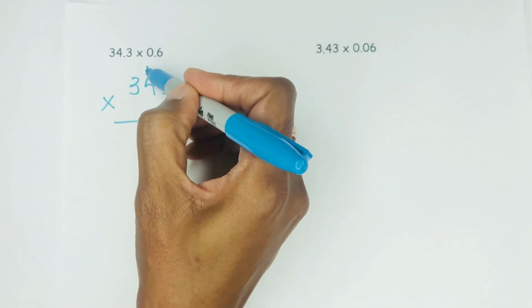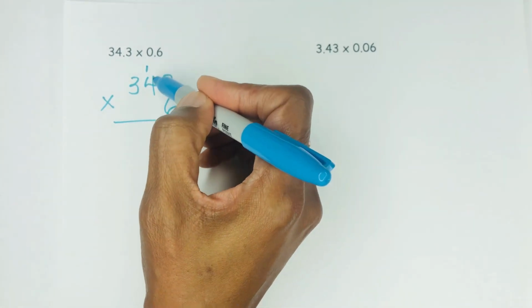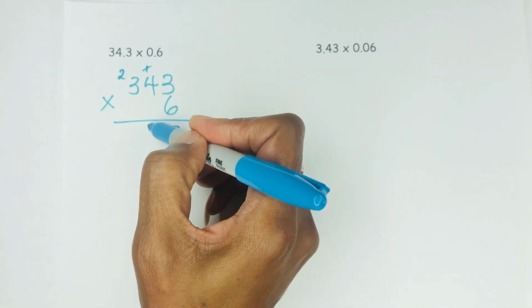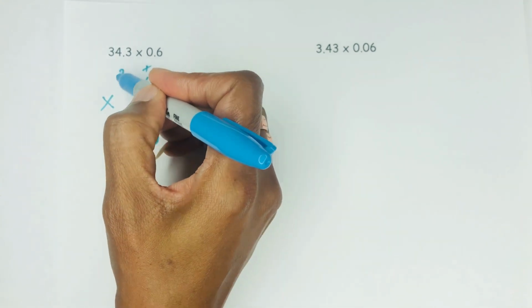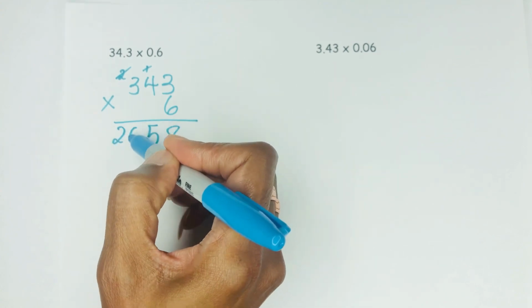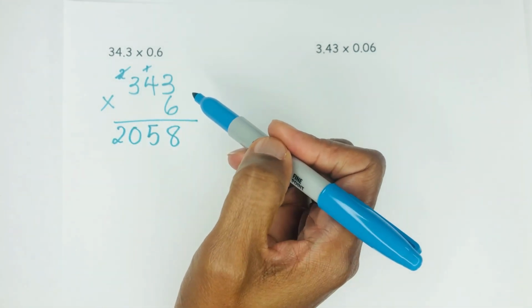So 6 times 3 is 18. 6 times 4 is 24, plus that one is going to give us the 25. And 6 times 3 is 18, plus that 2 is going to give us 20. Where do we put the decimal?